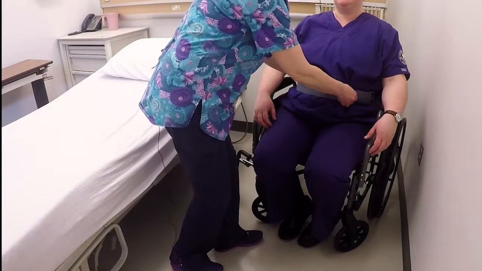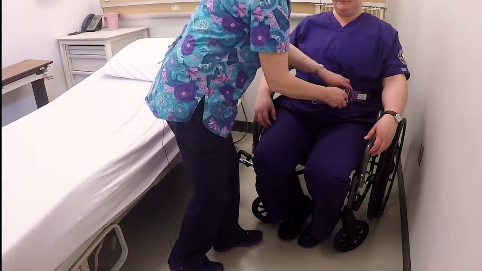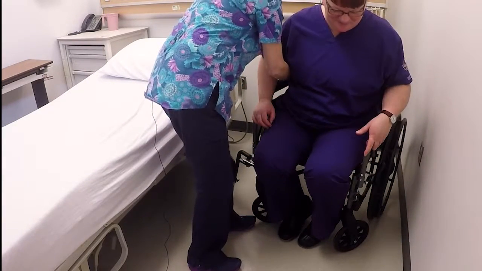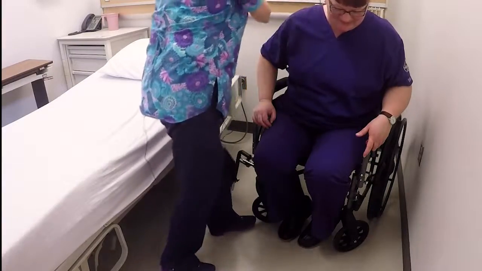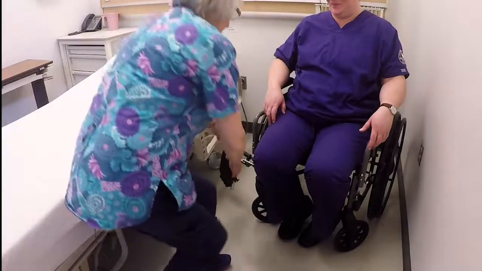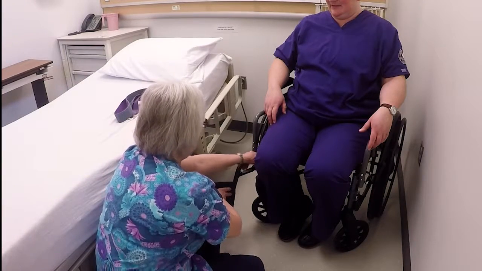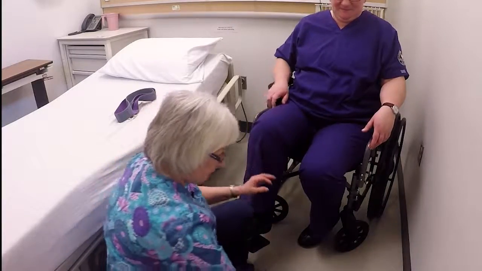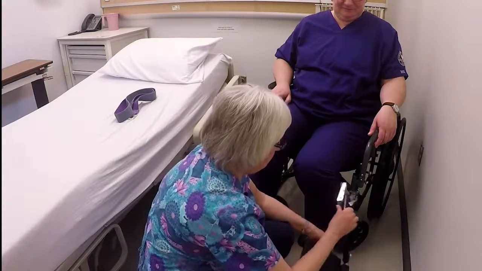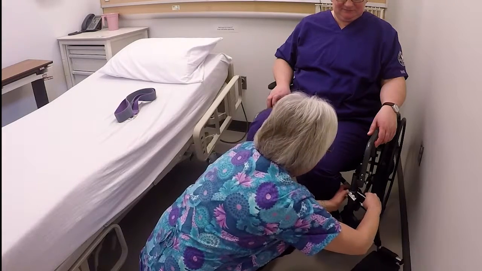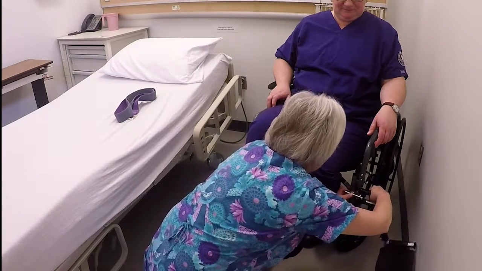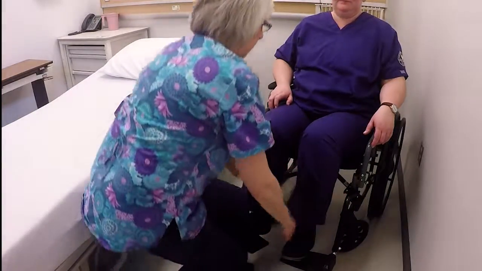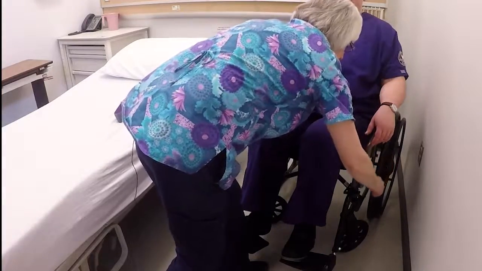Okay, now that she's seated in the chair, I'm going to remove the transfer gait belt. Have her lean forward. Thank you. You can lean back. I'm going to bring her footrest forward now, protecting her leg. Rest her foot up on her footrest. Put them on over here. And I'll unlock her wheelchair brakes.